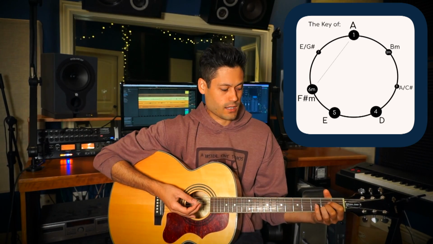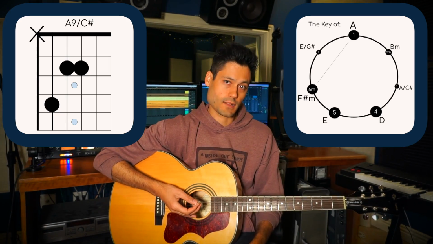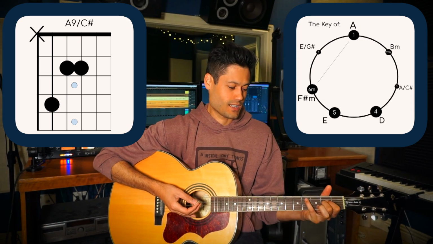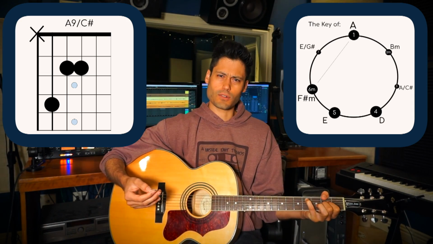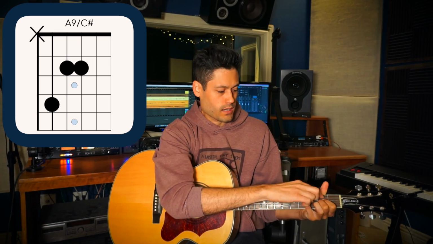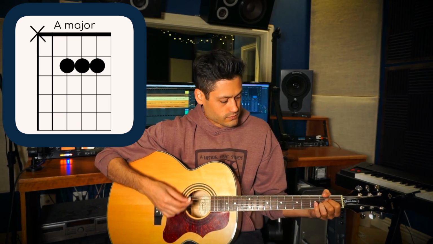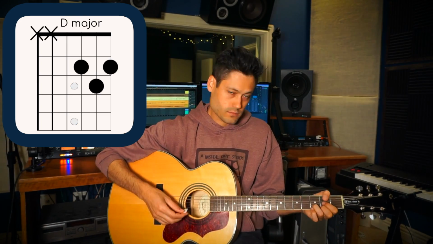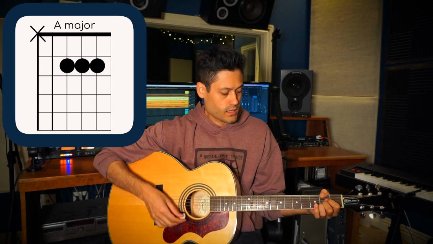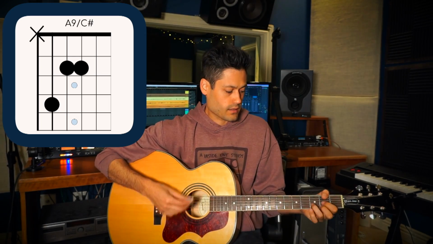All right, A over C sharp. Let's do an easier A over C sharp. What I do a lot of times is I play the A add 9 over the C sharp. Sounds cool. We get this low C sharp, part of an A chord, and then this B note. Why not? So that was an A to A9 over C sharp to D. If the chord chart calls for an A over C sharp, you can, if you think it sounds good, play it as an A9 over C sharp.